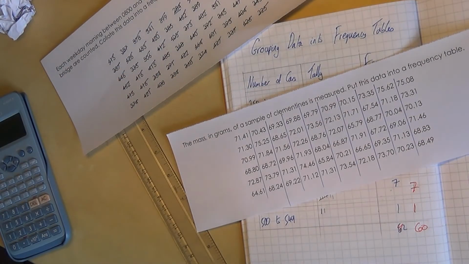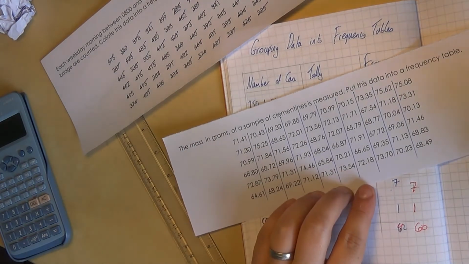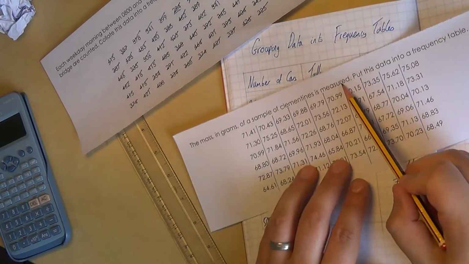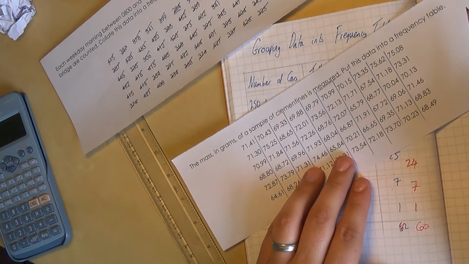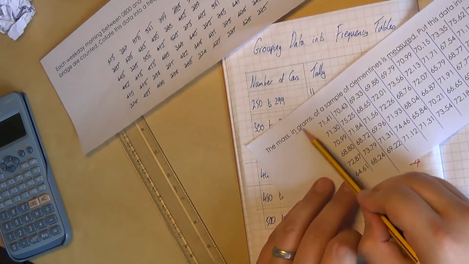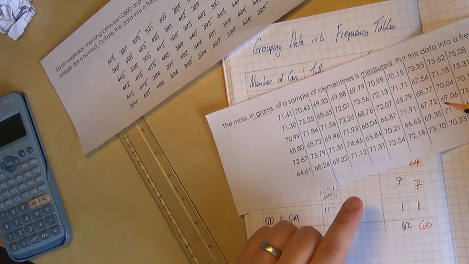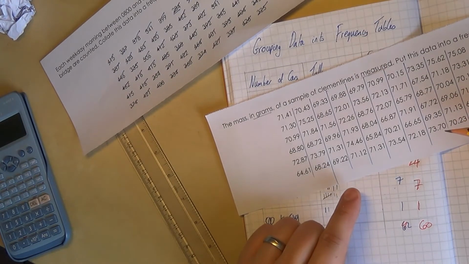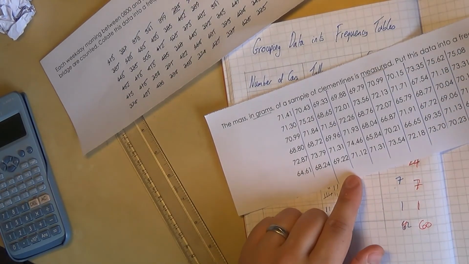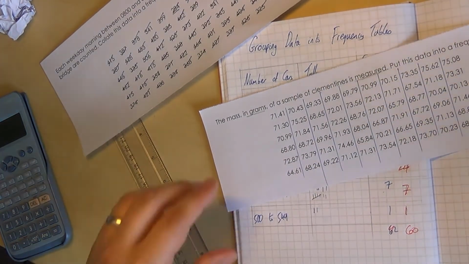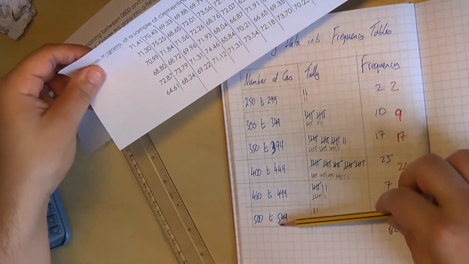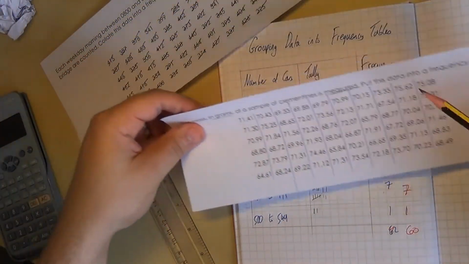I really hope the fast forward function's working. So this data here has been measured, and it's measured in grams. So if you've seen the discrete continuous video, you will know that once you're measuring things, it is continuous data. And that changes slightly how you set up this chart.